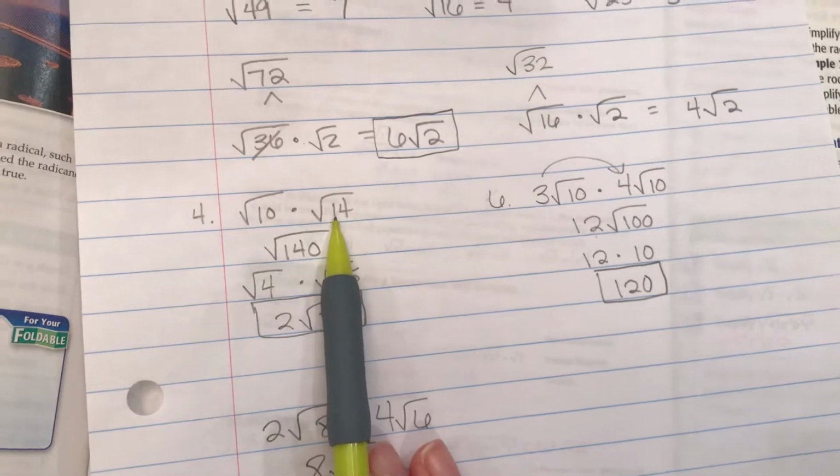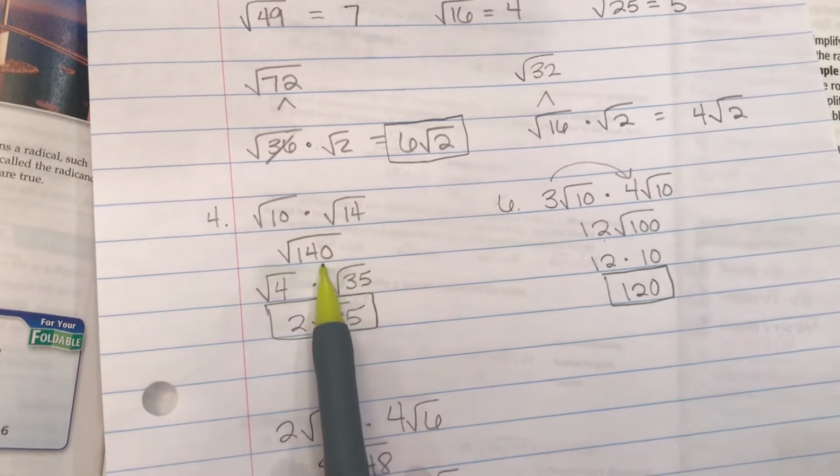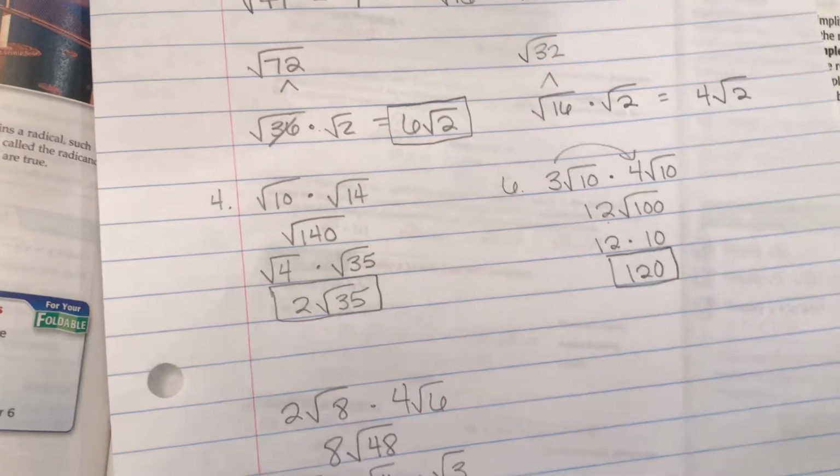To multiply square roots, it's very simple. You just multiply the numbers underneath, just like you would think. 10 times 14 is 140. This is number 4. We're in section 10.2, on page 615.